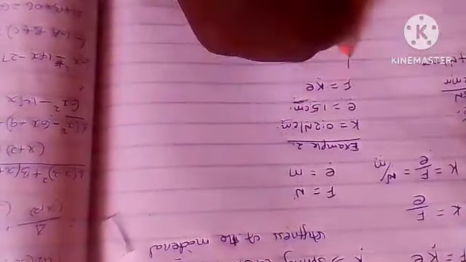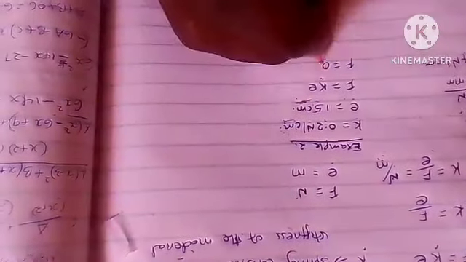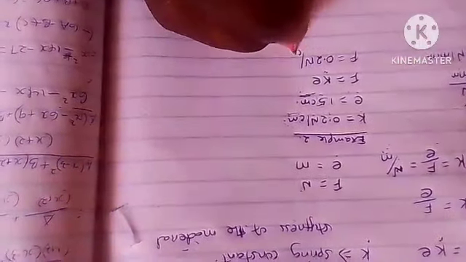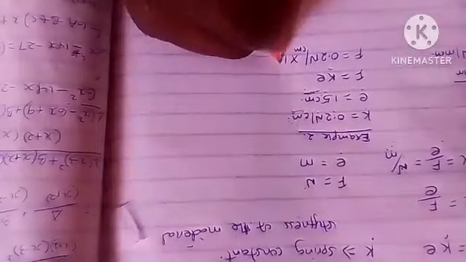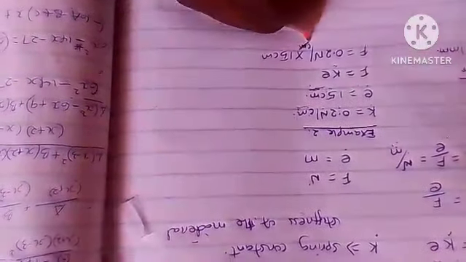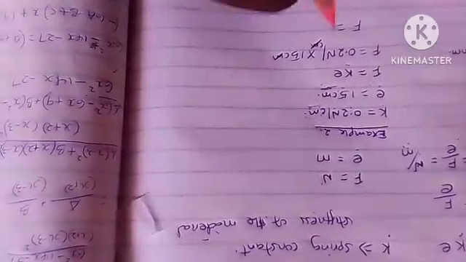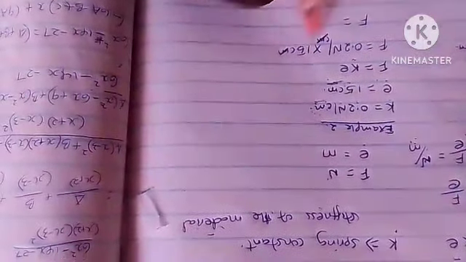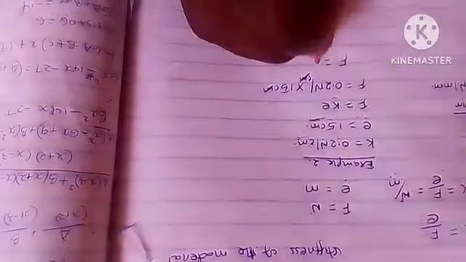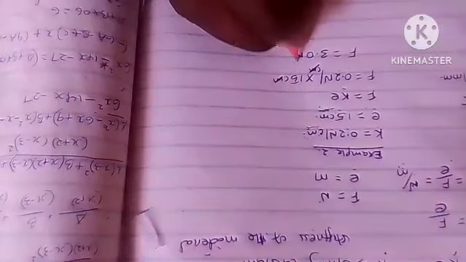We'll say force is equal to the constant, which is 0.2 newtons per centimeter, multiplied by 15 centimeters, whereby this centimeter cancels with this centimeter. You will remain with force equal to, if you take 15 times 0.2, your answer as 3.0 newtons.